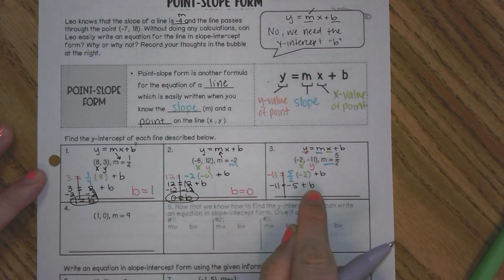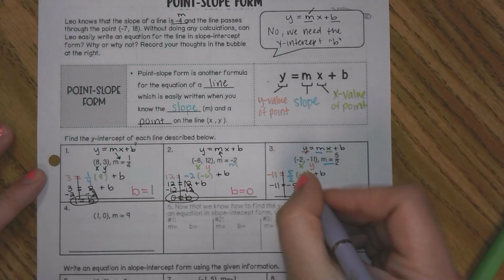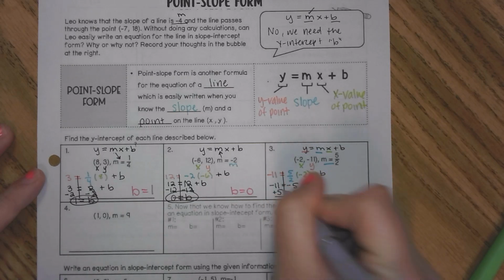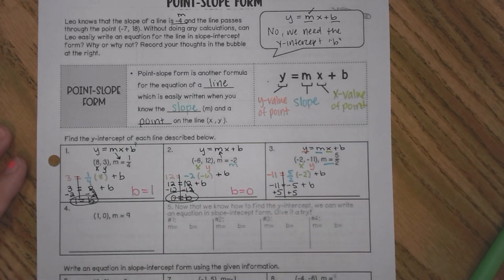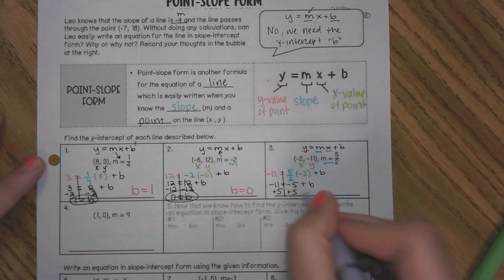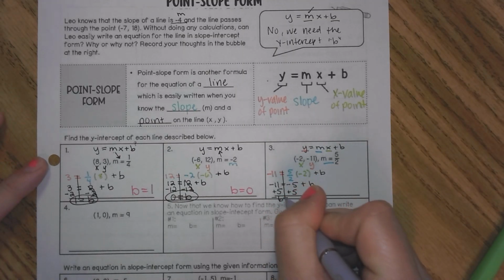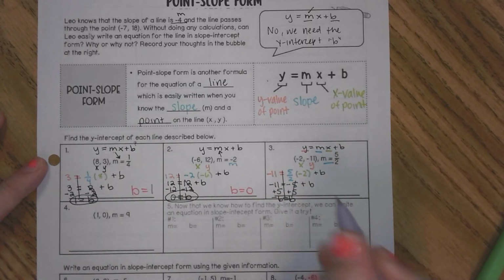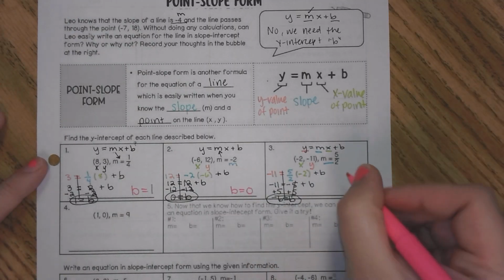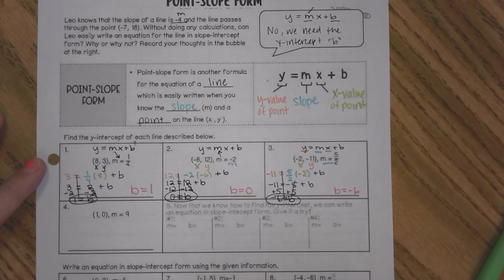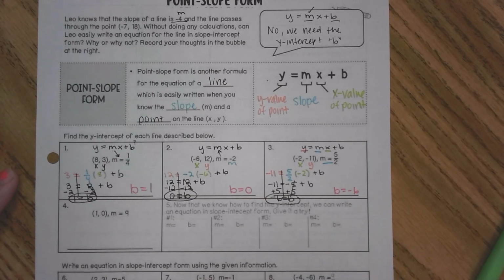And then now we can just solve. I'm solving for b. The opposite of -5 is +5. So I'm going to do a +5 on both sides. Sorry, I wrote kind of big again. We have -11 plus 5, which is -6. 5's cancel out, and we drop our b, which means my y-intercept for this one is -6.